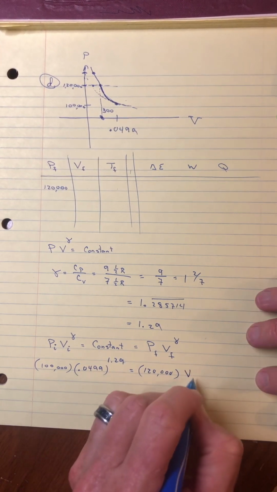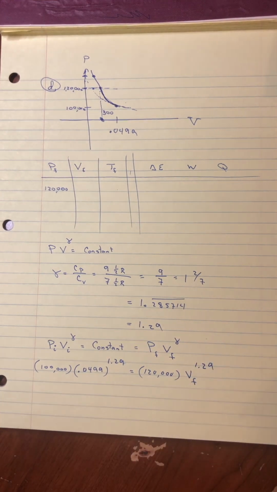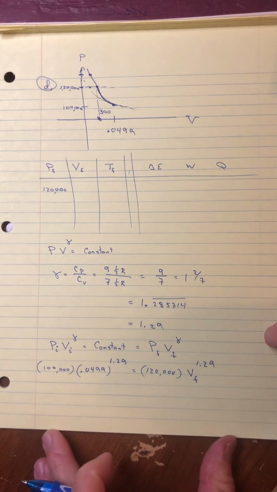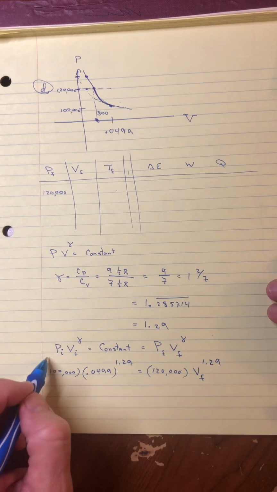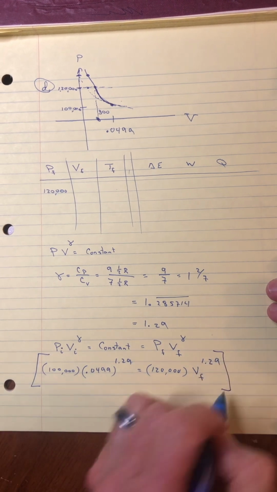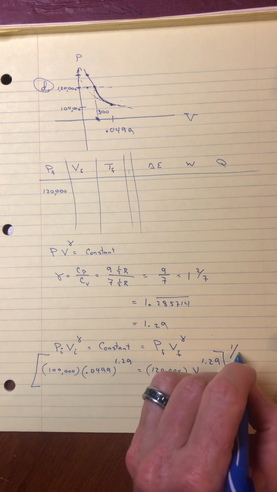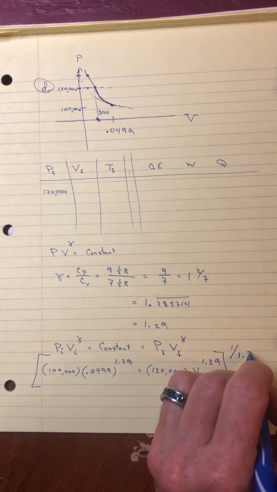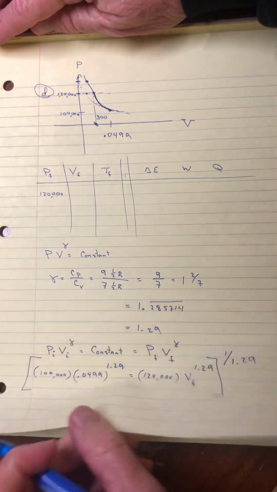And there's what I'm looking for, final volume raised to a power of 1.29. And if you watched the earlier one, I tried to say probably the best way to do this mathematically is to raise both sides to a reciprocal of 1.29. It's certainly not the only way, but it's the way I like to do it.